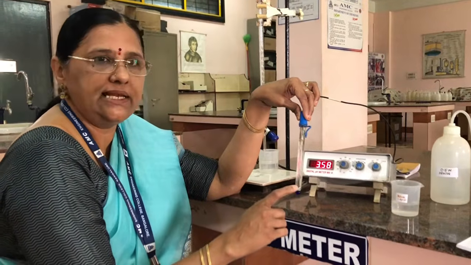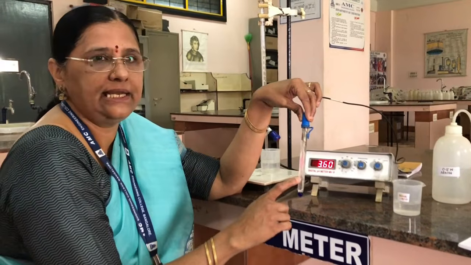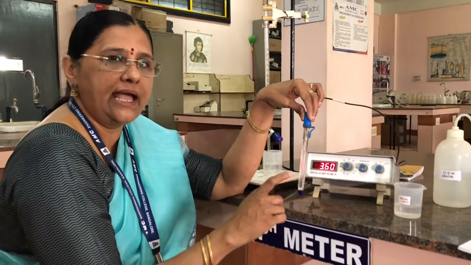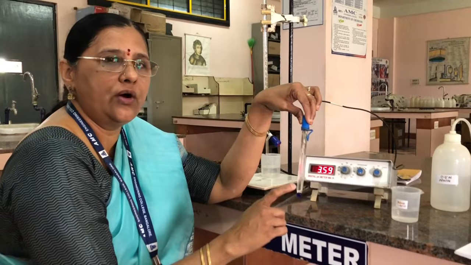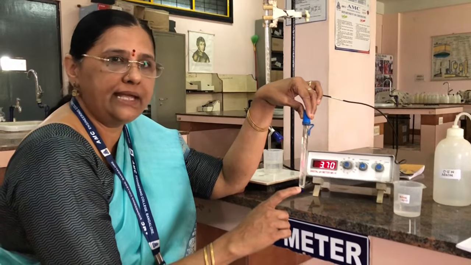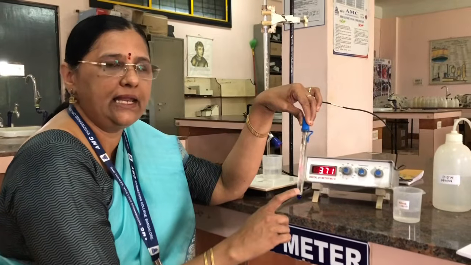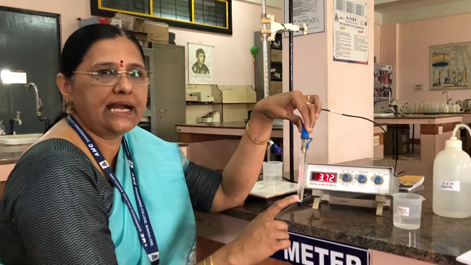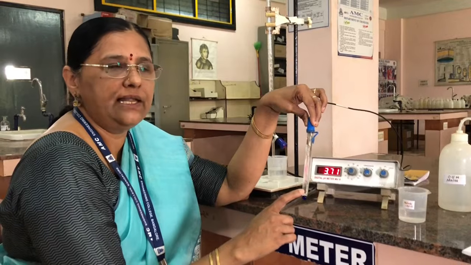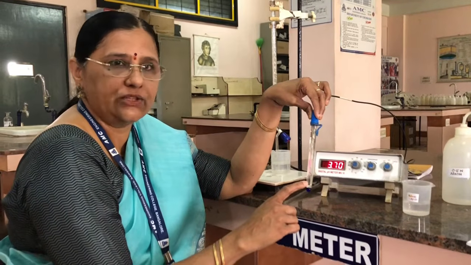That's why the combined glass electrode is called an ion selective electrode, or a membrane electrode, where it consists of a glass electrode and a calomel electrode. The glass electrode acts as an anode and the calomel electrode acts as a cathode in this.